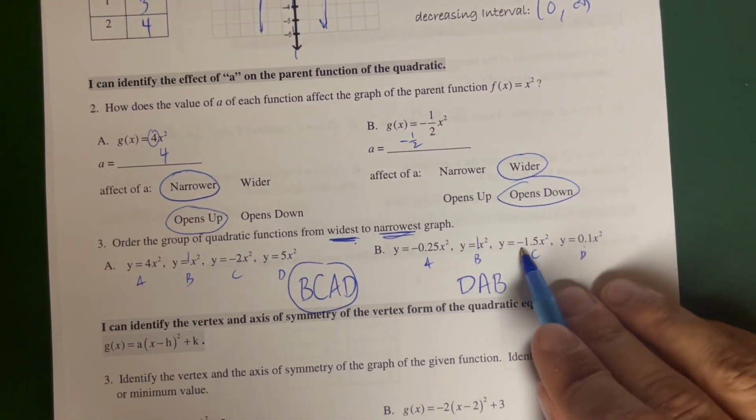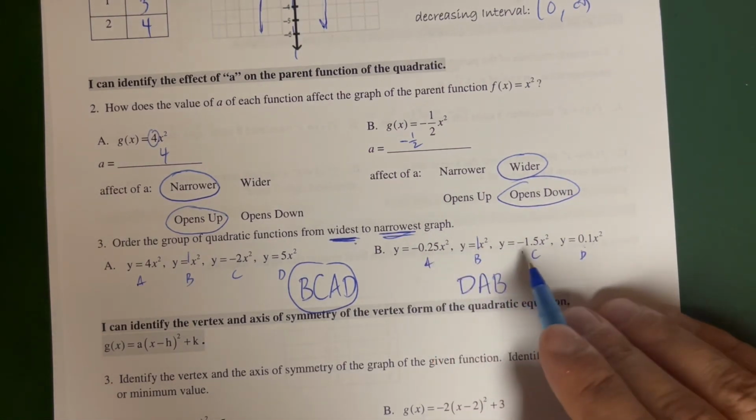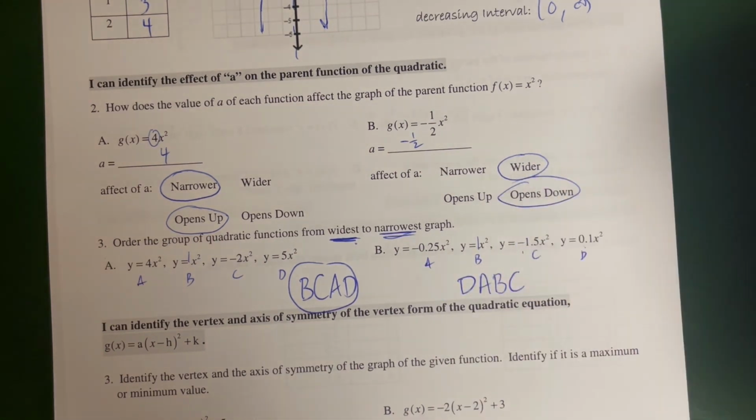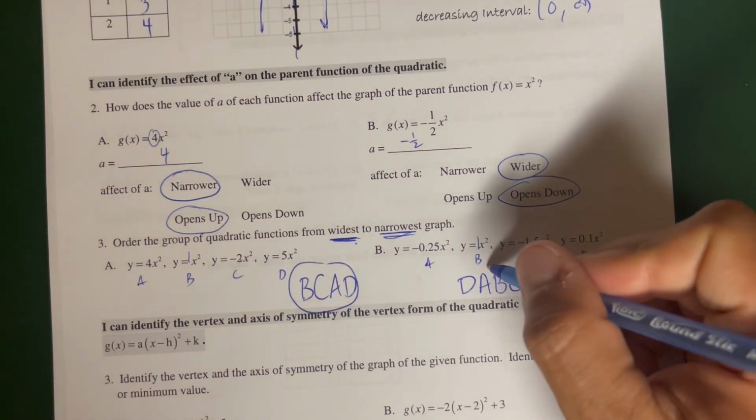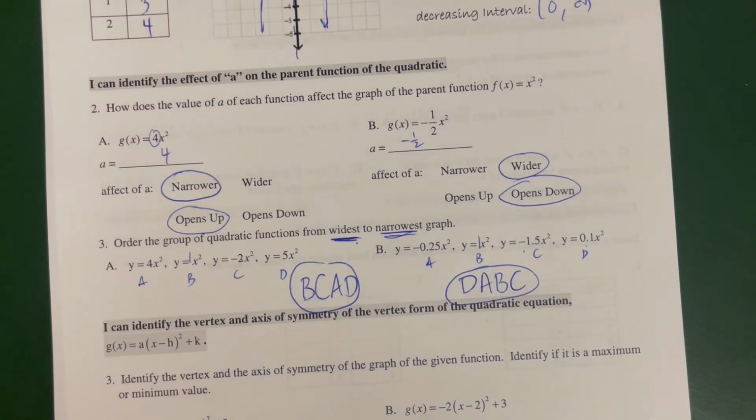Don't worry about the negative. I don't care about those negatives, right? Those negatives are just going to flip it upside down. And what we're talking about here is widening and narrowing the graph.